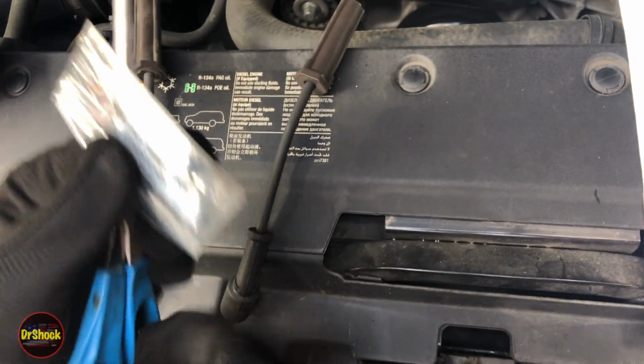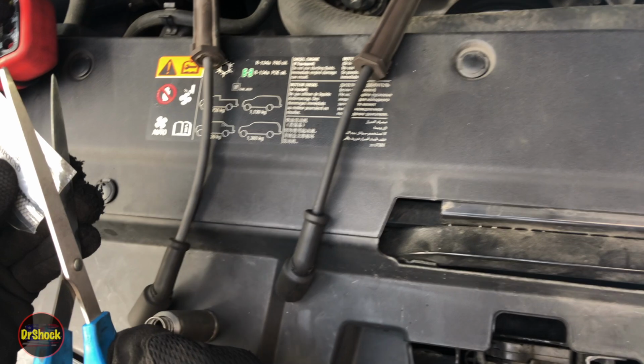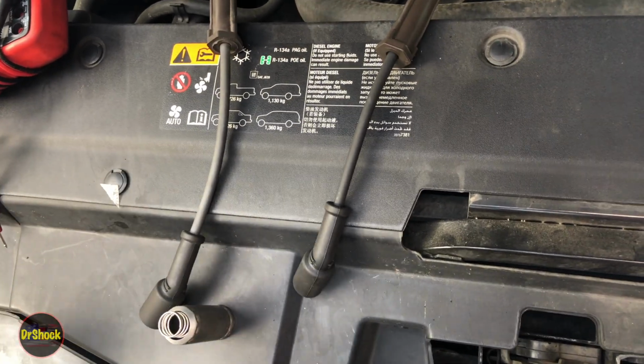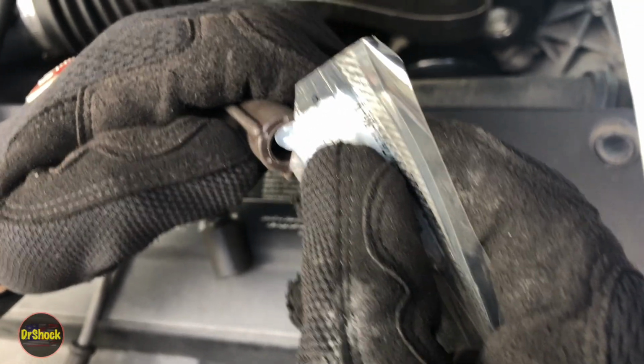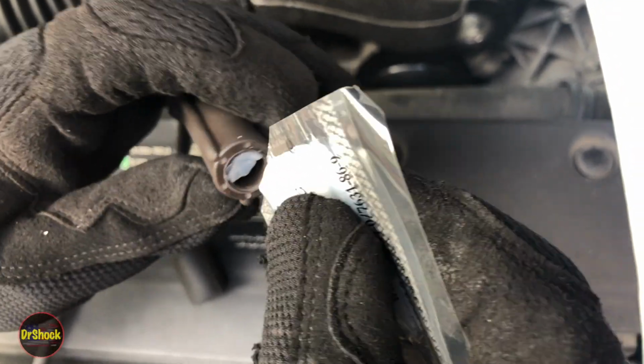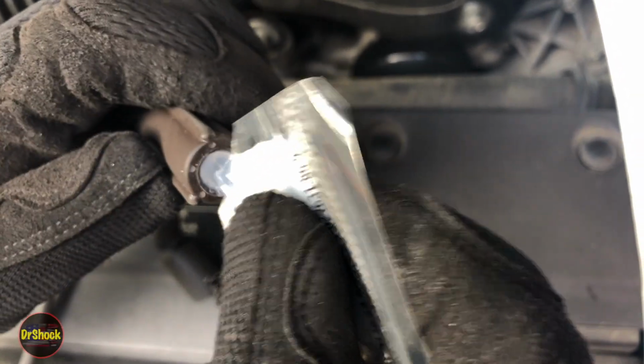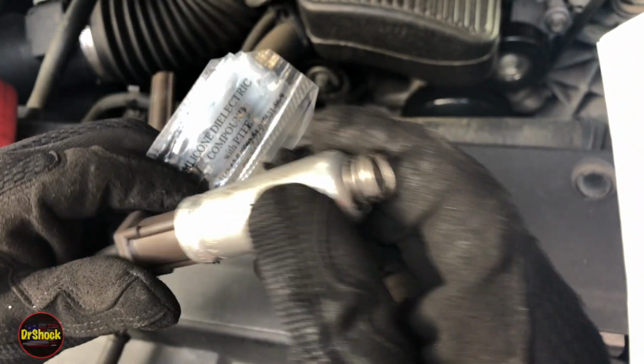All right, we'll use the dielectric that came with this, because why not? So it's not meant to be a conductor. It's meant to be an insulator. And so we just want a little bit on the front so that when we push it through the plug, we get a watertight seal between the boot and the porcelain of the plug. So that's all we want to put in there.